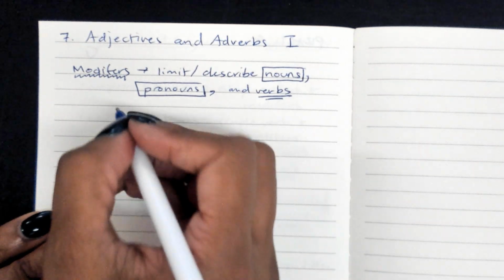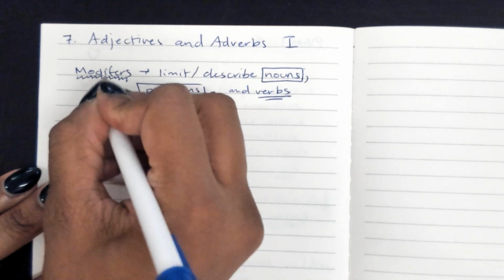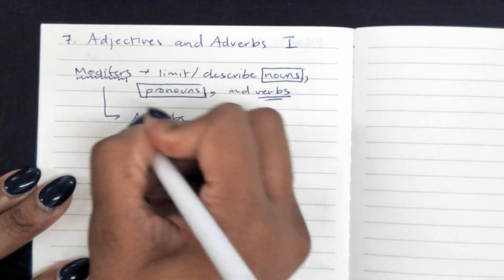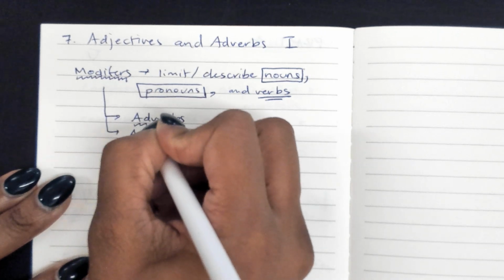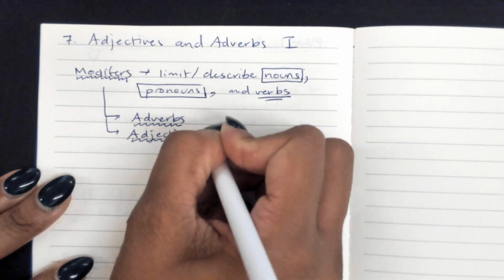Adjectives and adverbs are two types of modifiers. Today we're going to talk about adjectives.